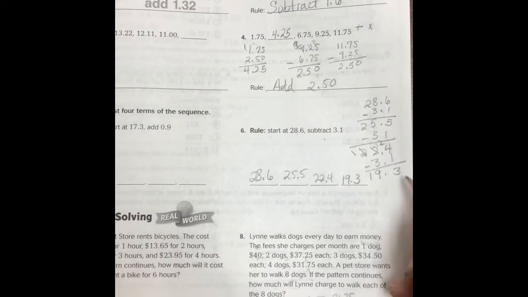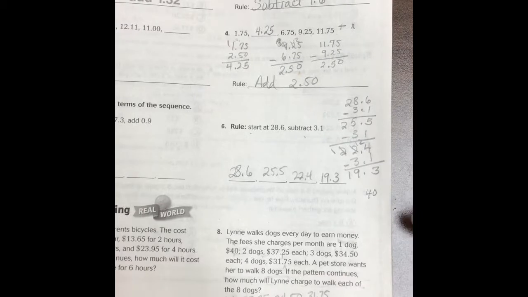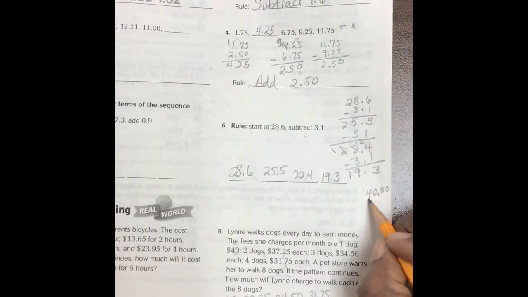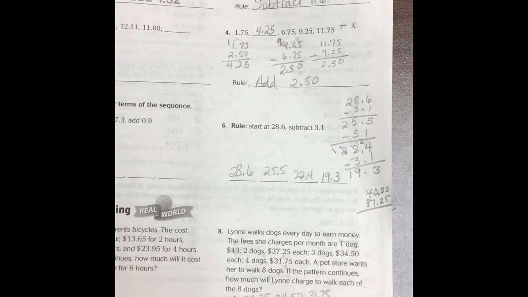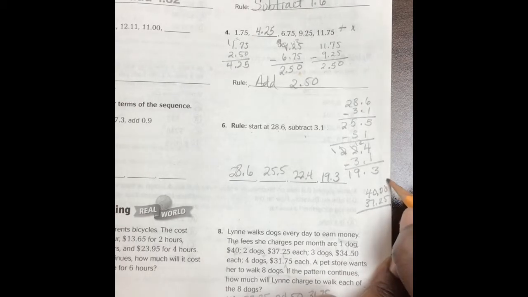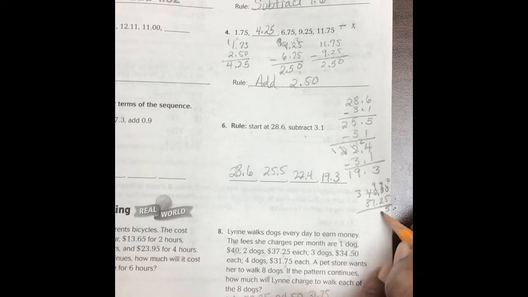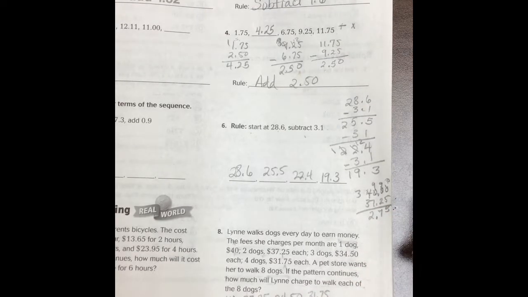But let's see. Let's use this space here. If we take 40 and take away 37.25, we will discover that this is 10, this is 9, this is 9, this is 3. So this is 5, this is 7, this is 2. $2.75.